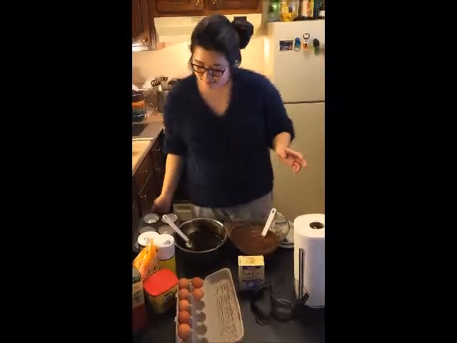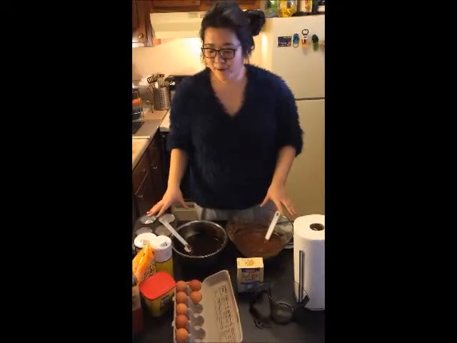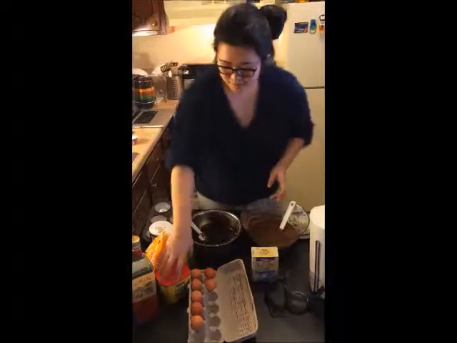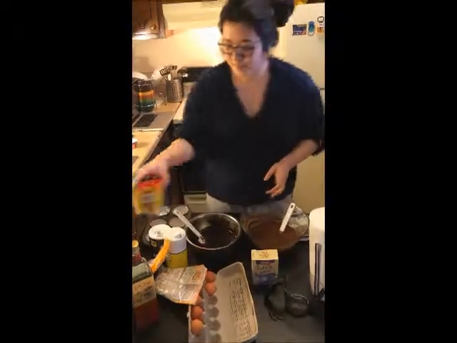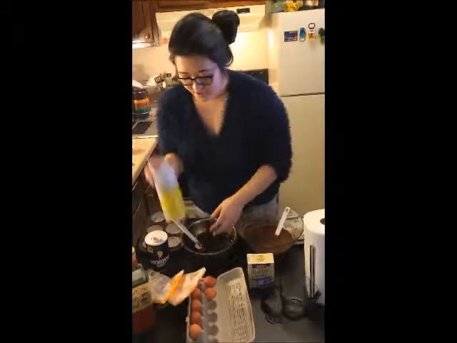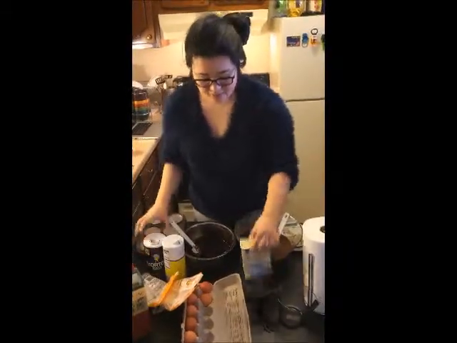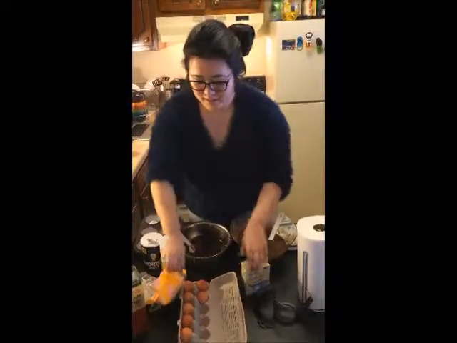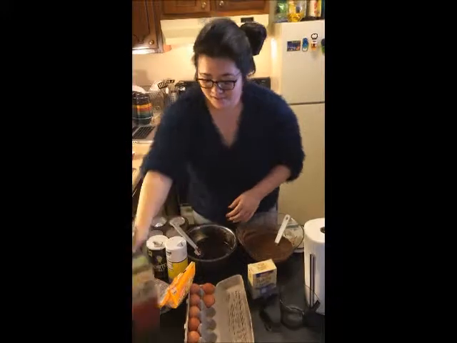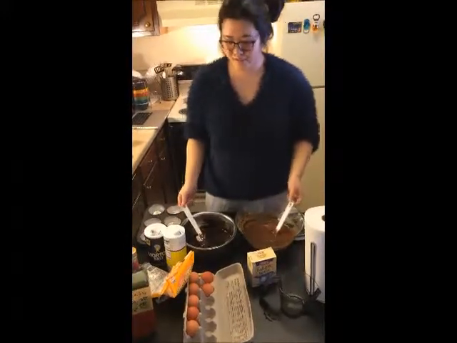I will start by introducing what I use in those two batters. The ingredients are pretty much the same. I use cocoa powder, flour, sugar, and a little bit of salt. I use baking soda, eggs, water, and some olive oil. I will then explain why I use those things.